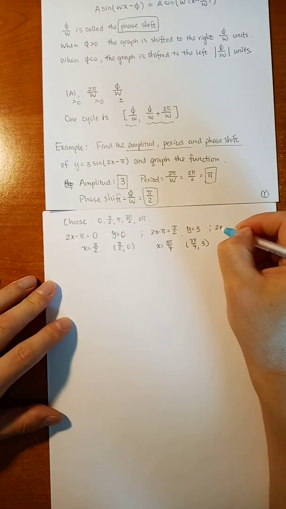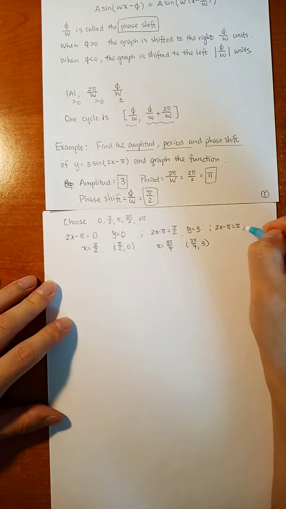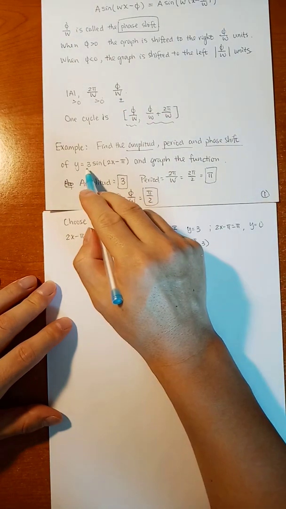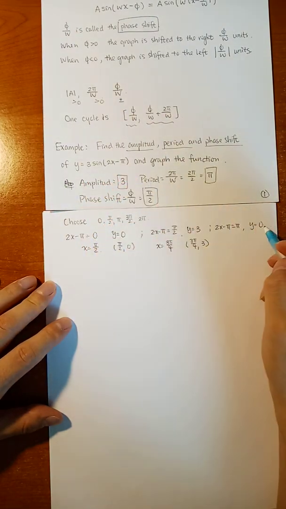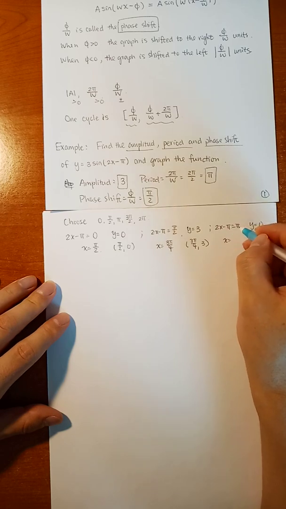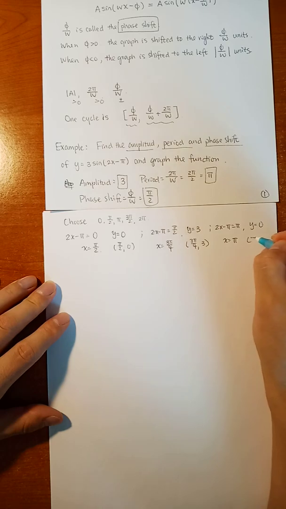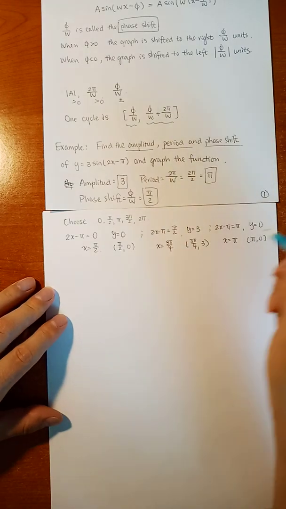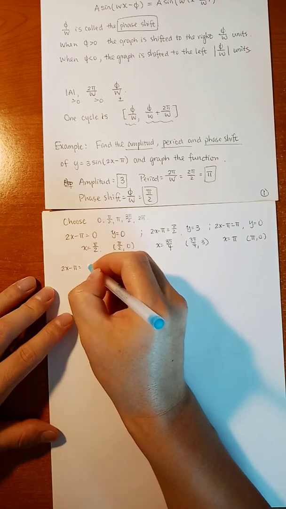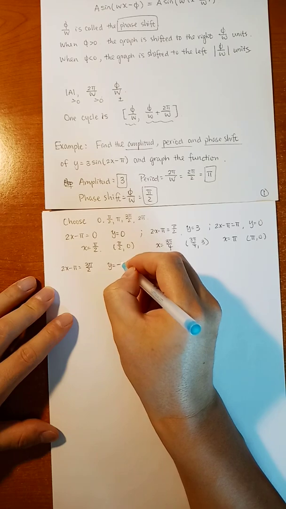And then we let 2x minus pi equal to pi. And sine pi is 0, so y is equal to 0. 3 times sine pi is 3 times 0, 0. And x is what? We move this pi to the right side, it's 2 pi, over 2 is pi. So it's pi, 0. And then 2x minus pi is 3 pi over 2. And y is equal to negative 3.